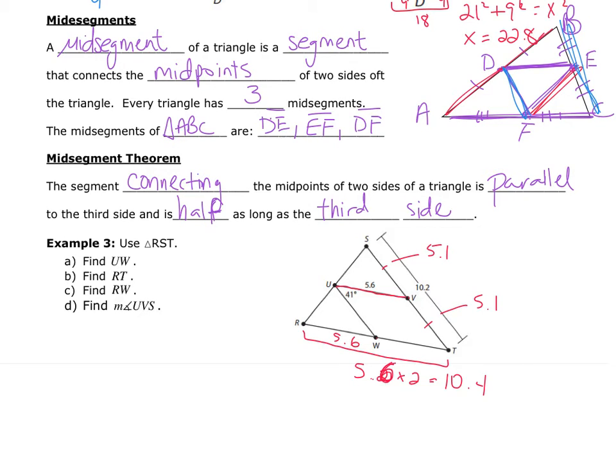Oops, sorry about that. So that's not 10.4. That should be, let's see, 11.2. I wrote the wrong number down. So this is also 5.6. So if you notice, the midsegment and then both halves of the side it's parallel to are going to be congruent. So you almost have three equal pieces there. So some of the pieces we already have is we have that each of these are 5.1. So the side that's parallel to it, this is half the distance of this 10.2. So that is also 5.1.